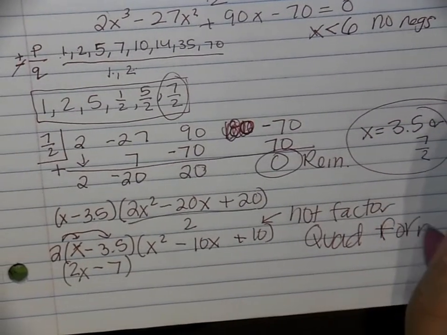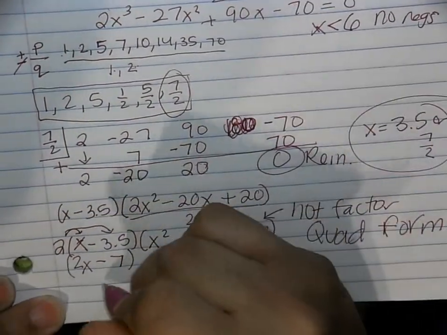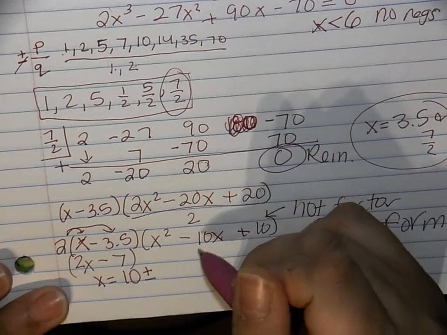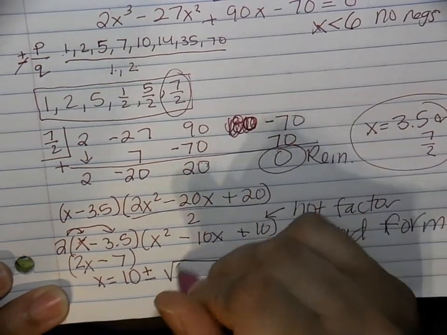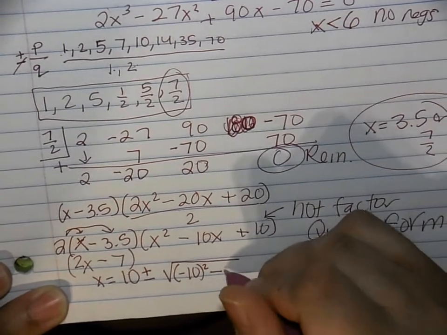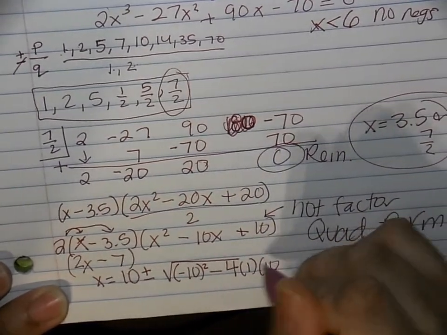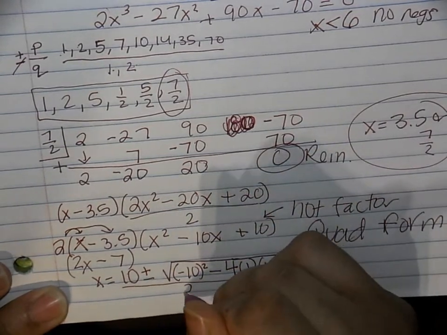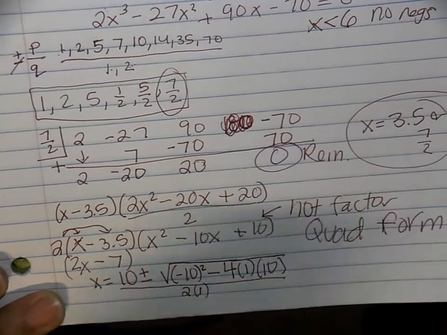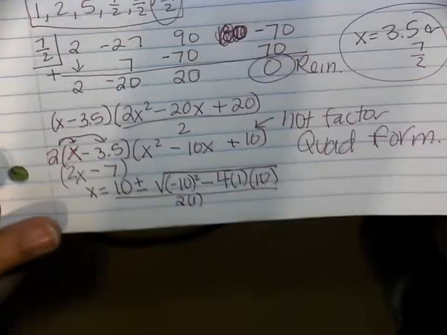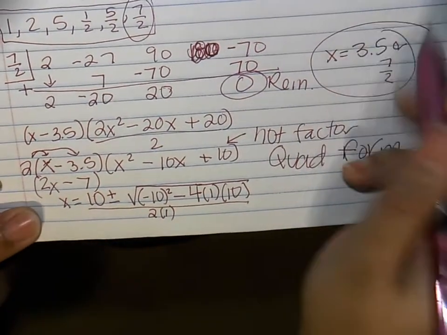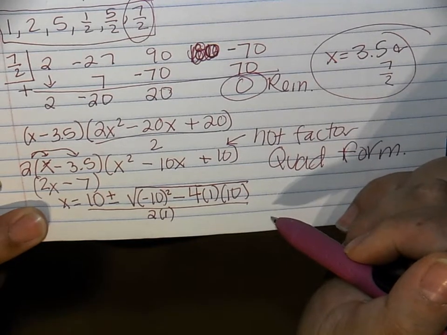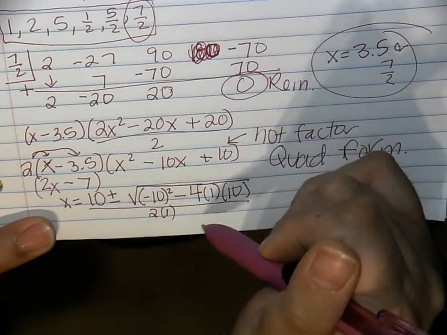And hopefully you remember how to do the quadratic formula. Here it is. So it's x equals positive 10, because we always switch the sign for negative b, plus or minus the square root of b squared, which would be negative 10 squared, minus 4 times 1 times 10, because that's 4ac, all over 2a. And since a is just a 1, it's really just 2. And then we simplify this until we get to another answer so that we can have more than one possible answer here, because when we're working with possibilities for x, it doesn't mean that 3.5 is the only possible answer. Let's see what happens here.